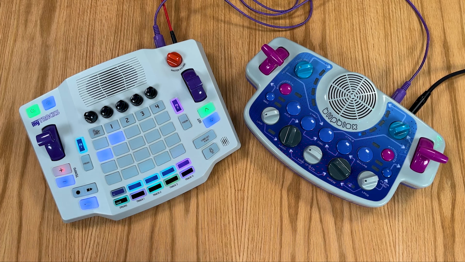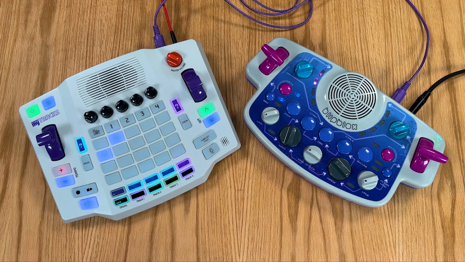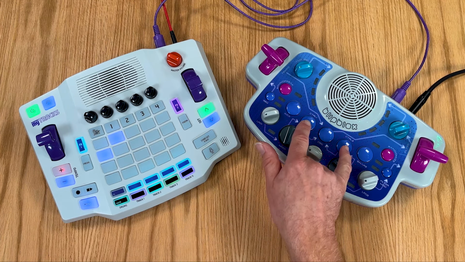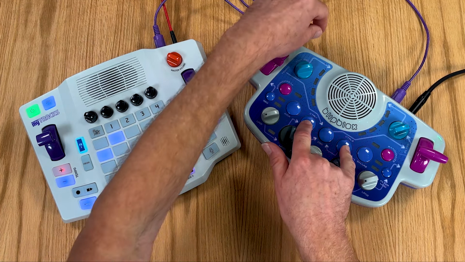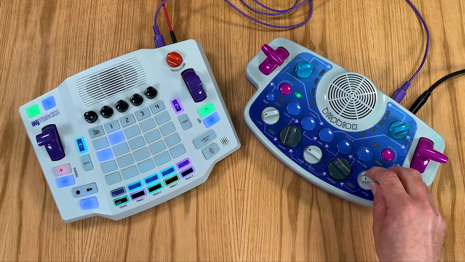So that's pretty fun. So let's look at some things you can do to basically debug this in case it's not working for you. The first thing you want to do is make sure that your Blipblox is receiving on MIDI channel 1. So to do that, we're going to turn the Blipblox off. We're going to hold down the Control 1 and Control 2 buttons. Turn the Blipblox back on. And this is our MIDI channel select.